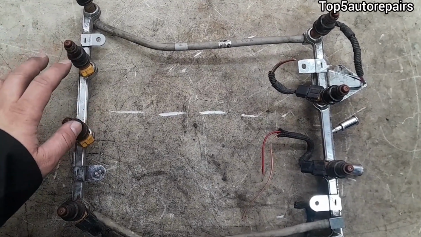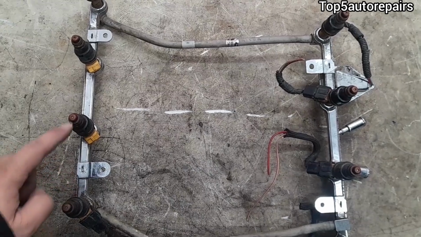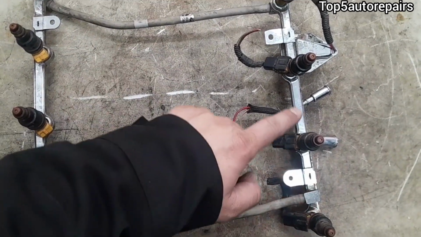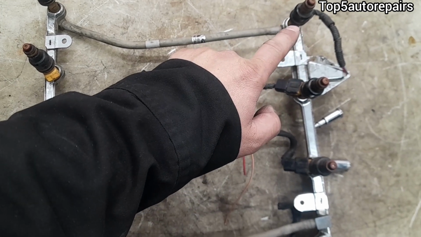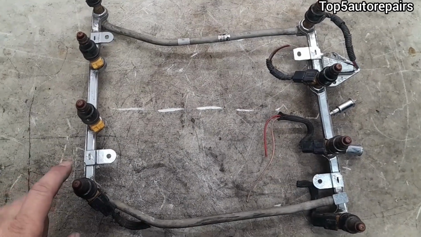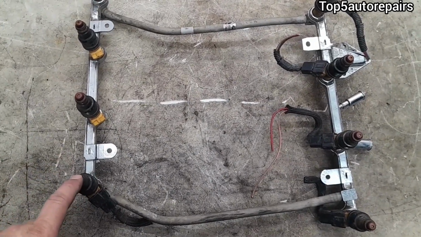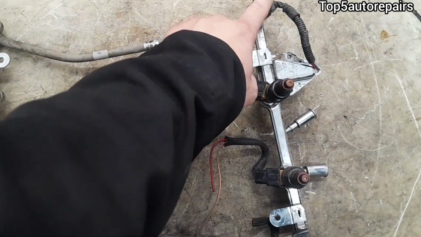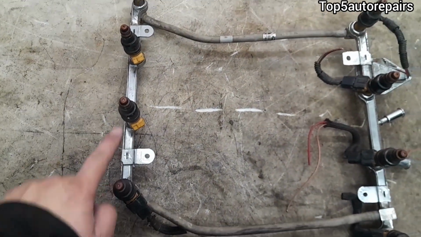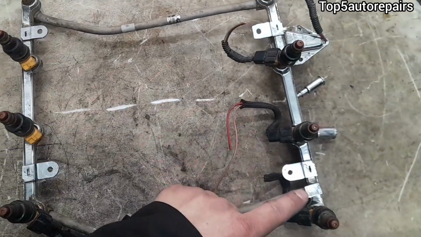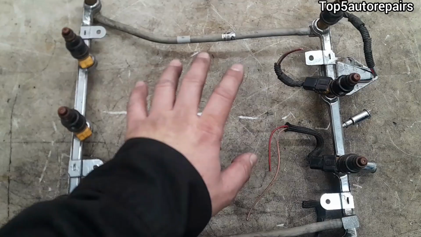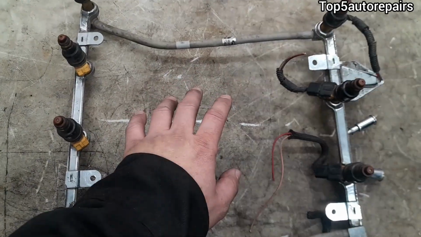For example, for this vehicle, it's going to be cylinder number 1, 2, 3, 4, and then 5, 6, 7, and 8. If you're getting P0201, it's going to be this cylinder for cylinder number 1. And if you're getting P0208, it's going to be this cylinder. So once again, 1, 2, 3, 4, 5, 6, 7, and 8. The cylinder location is going to vary between vehicles.